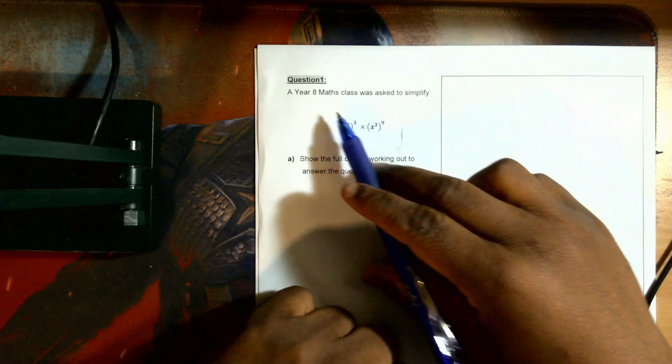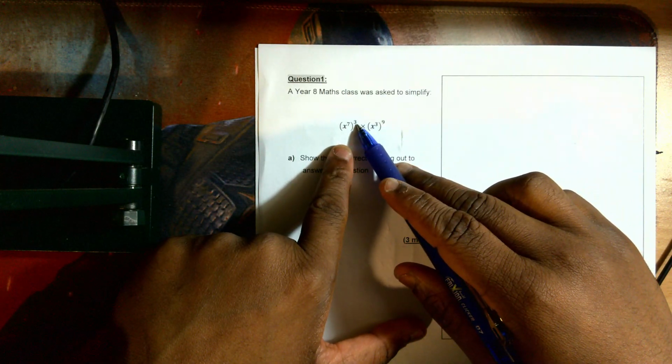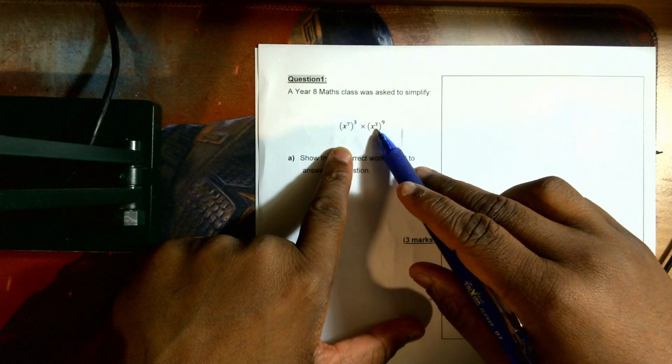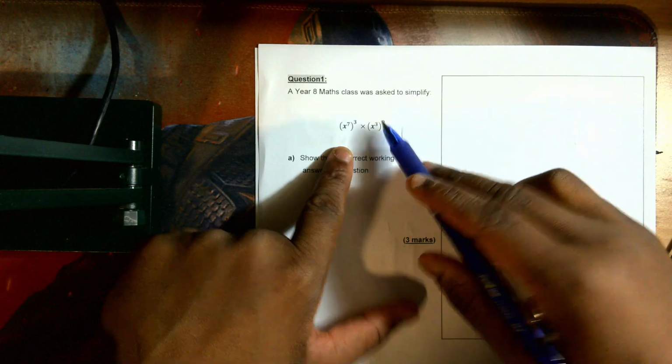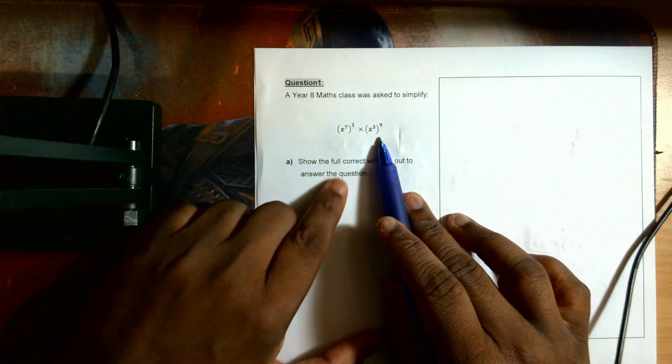Alright, next question. You're asked to simplify x to the 7th powered by 3 times x to the 3rd powered by 9. So if we break it up, what we have is power of a power times power of a power.